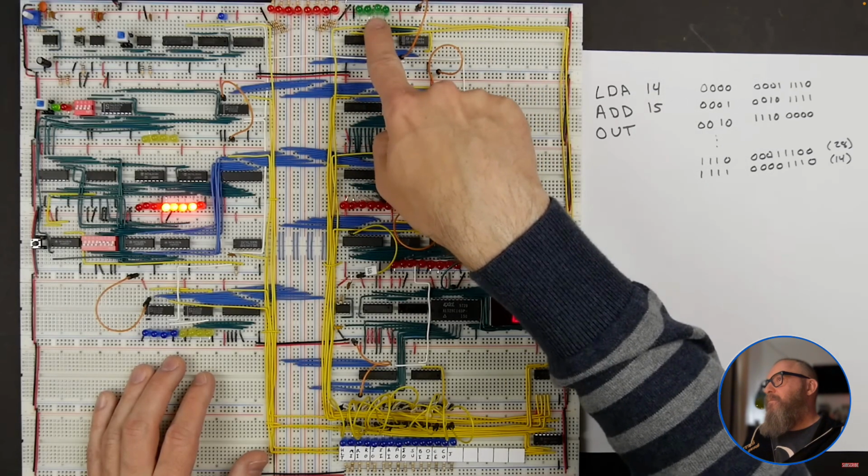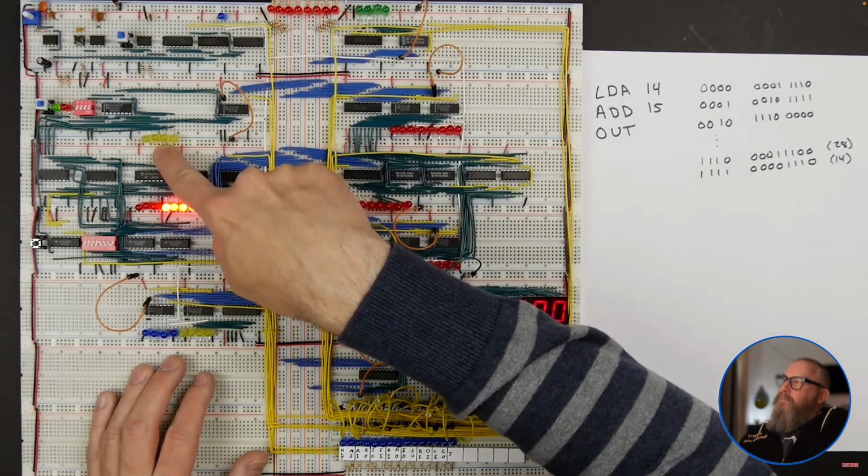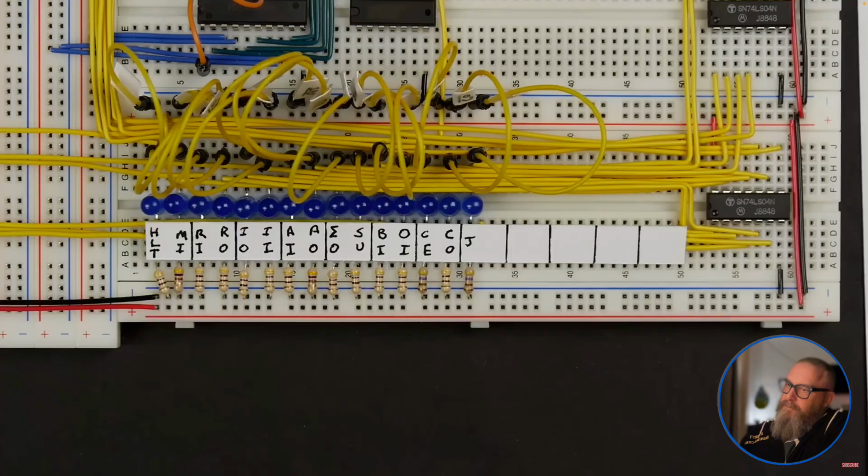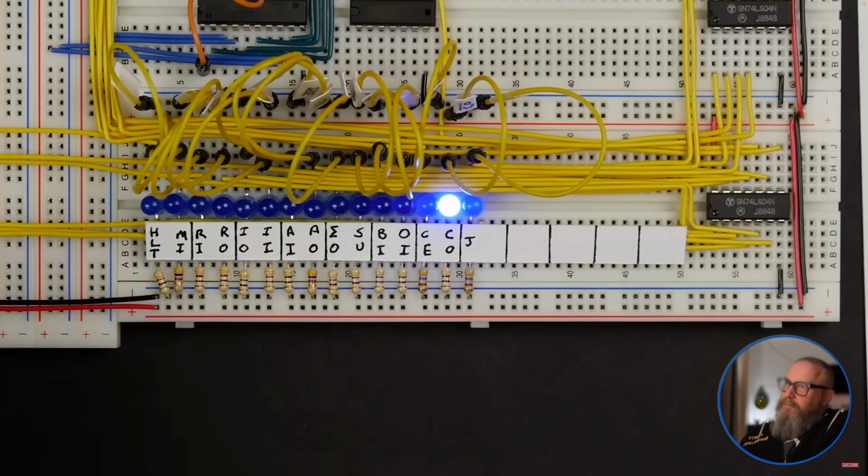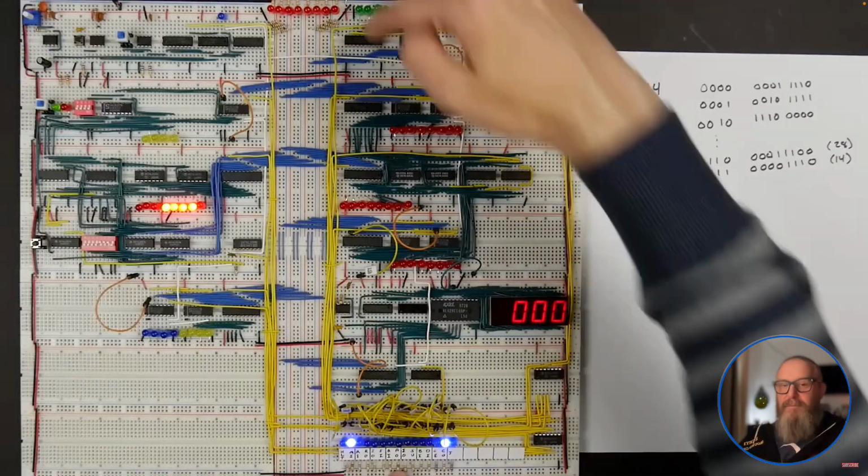We need to take the program counter and move that value into the memory address register here. So what we're going to do is say program counter out, so counter out, which is here, and then memory address register in, which is over here. So this is saying take the program counter.